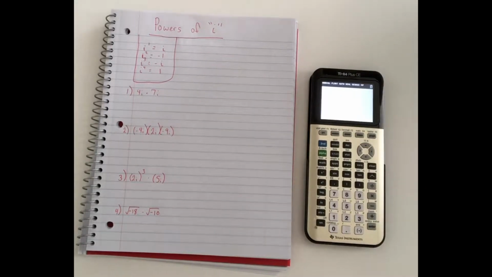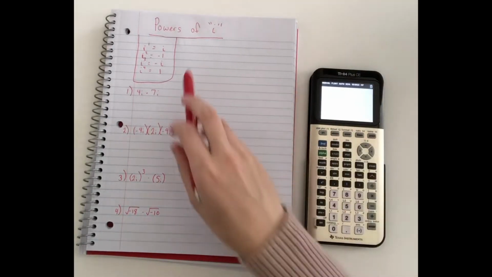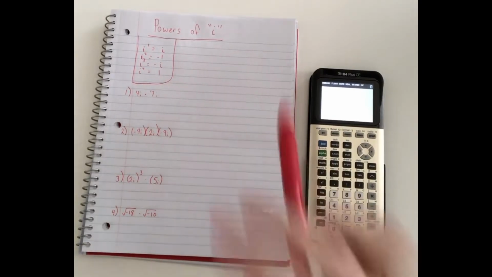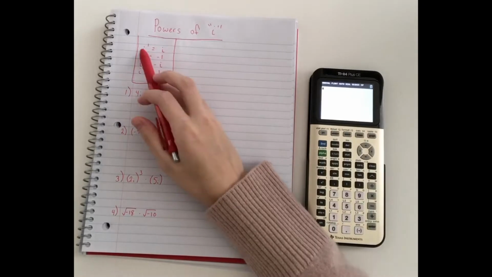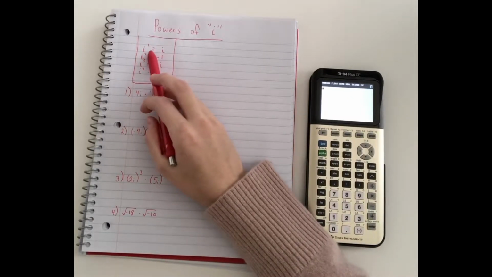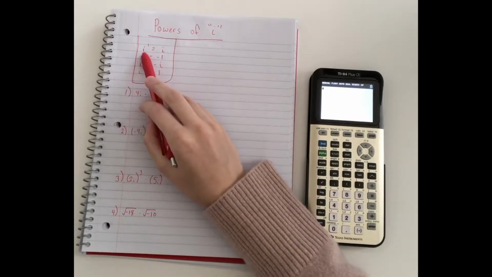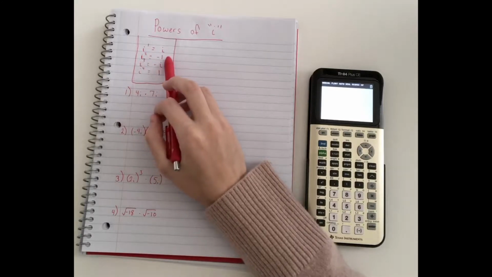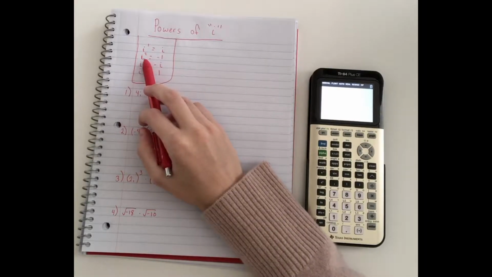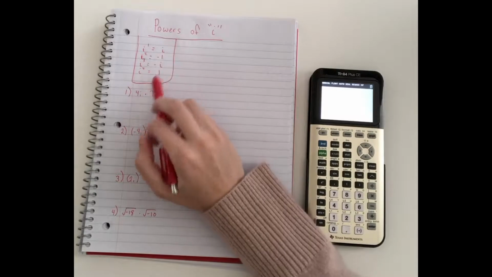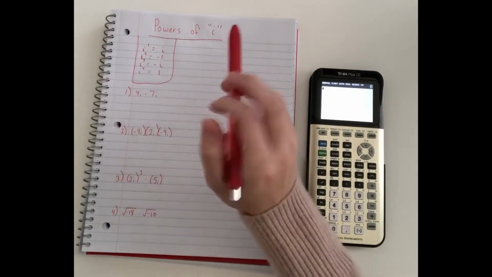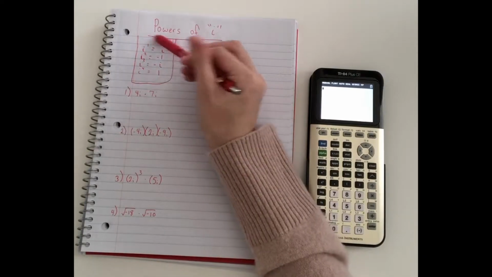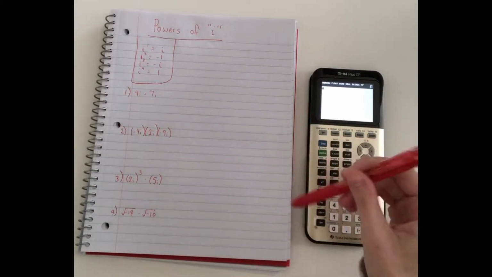Hey guys, we're going to be looking at some examples with problems dealing with powers of i. So this is another thing that's going to be super important to know during this unit. i to the first power equals just i. i squared equals -1. i cubed equals -i. And lastly, i to the fourth equals 1. Okay? So once again, these four things right here are super important to know with this unit.